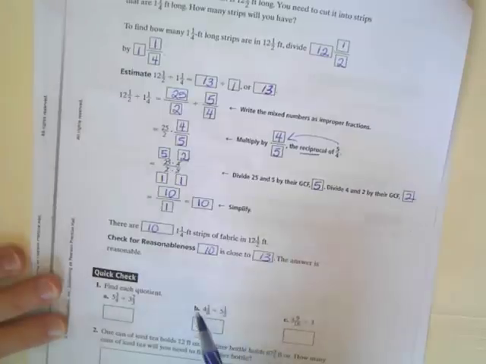You're going to find that in multiplication and division, your answers are probably not going to be quite as close to the actual answer as when you add or subtract.